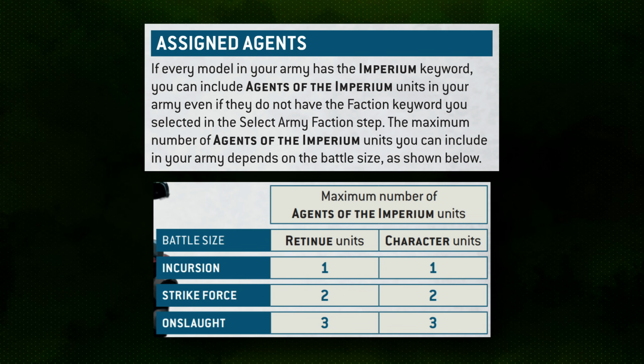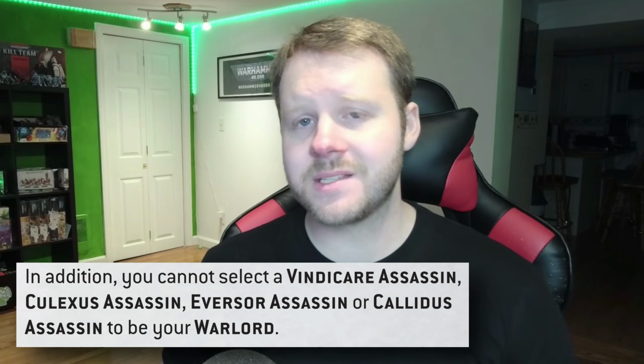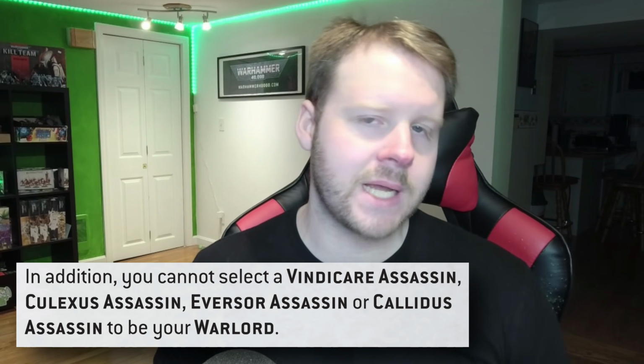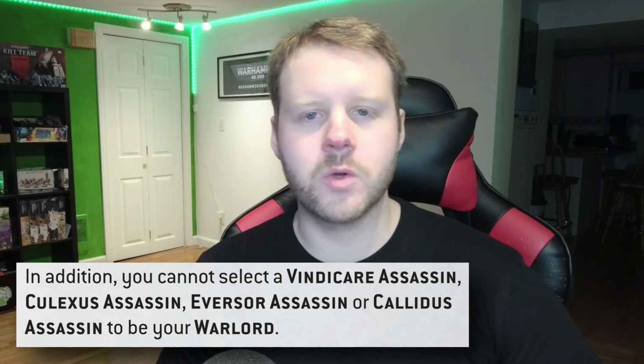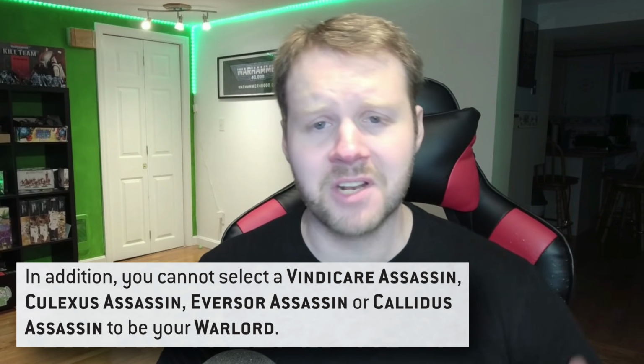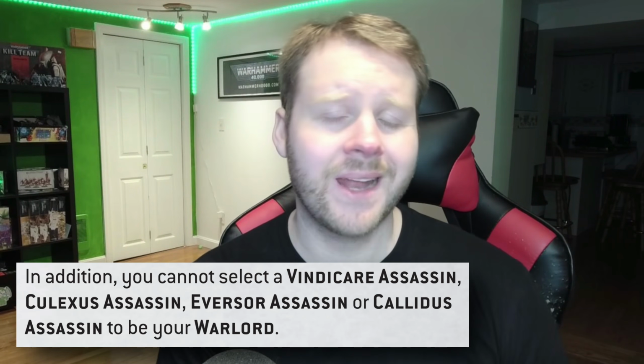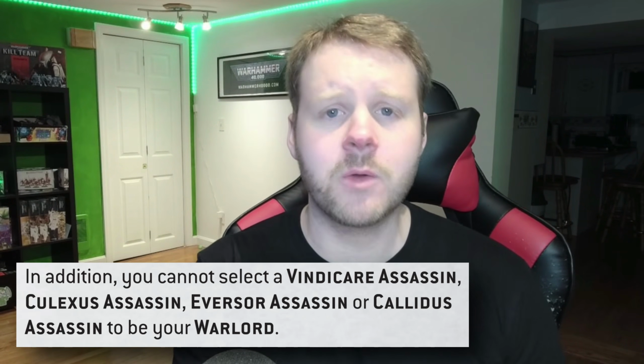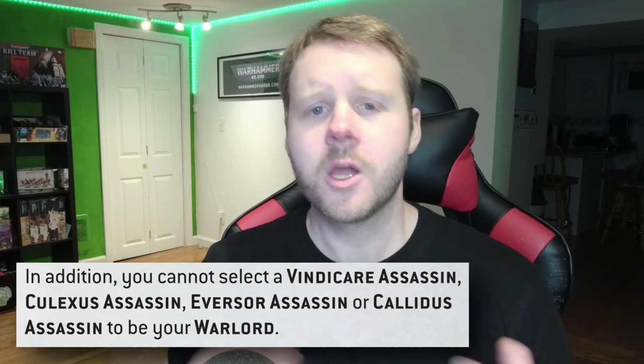You're just restricted to one of each retinue and character in an incursion game, 2 of each in a strike force game, and 3 of each in an onslaught game, regardless of the points cost of those Imperial Agent units. Assassins cannot be your Warlord, although technically there are no restrictions to Inquisitors being your Warlord or being given enhancements. However, basically all enhancements in the game have specific keywords that none of the Imperial Agents actually qualify for.